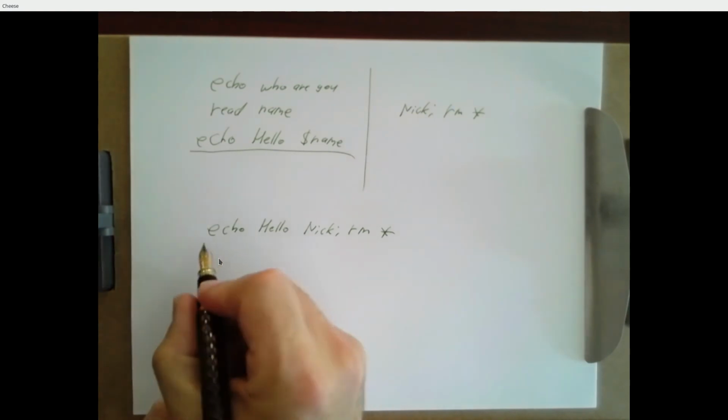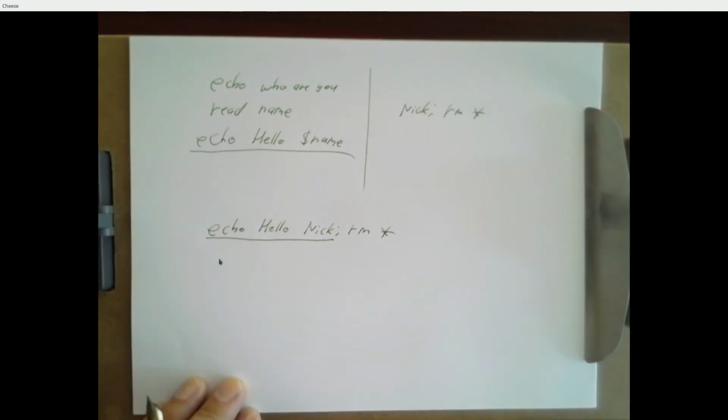And what is this? It's two instructions separated by a semicolon. The first one says hello Nick, the second one says delete all the files in the current directory. So, oops.